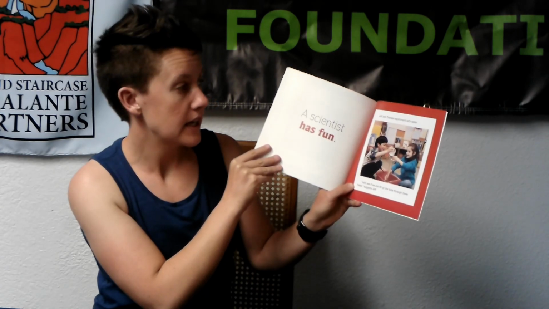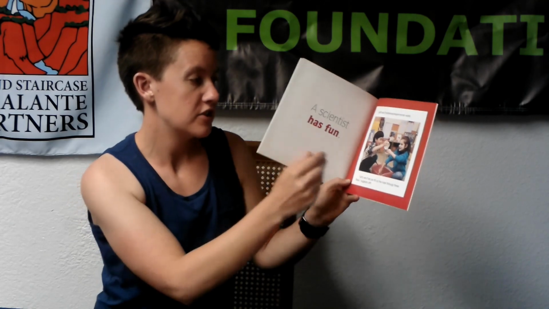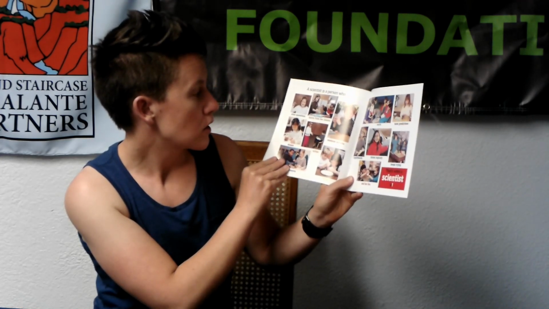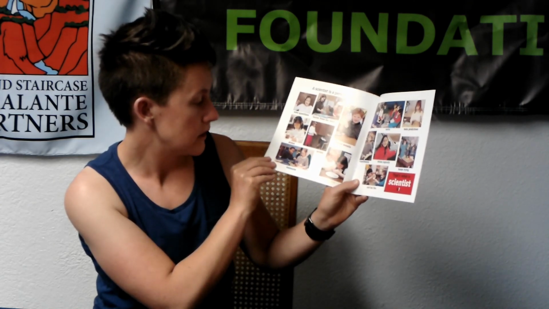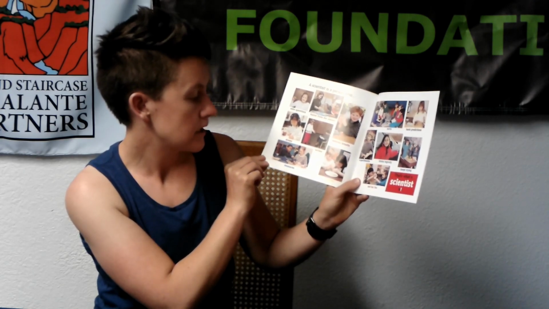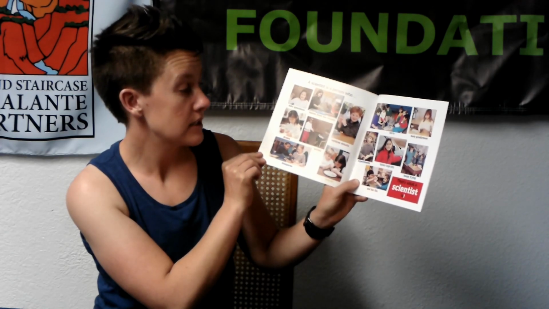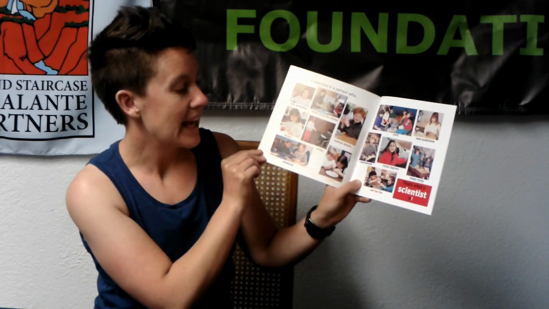A scientist has fun. Jeff and Teresa experiment with water. "Let's see if we can fill up the tube through these holes," suggests Jeff. A scientist is a person who asks questions, learns from her senses, notices details, draws, writes, measures, counts, sorts, tests predictions, experiments, thinks logically, keeps trying, and has fun. That's what a scientist is.